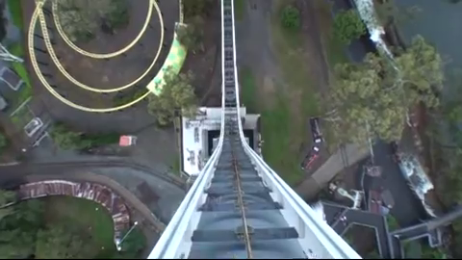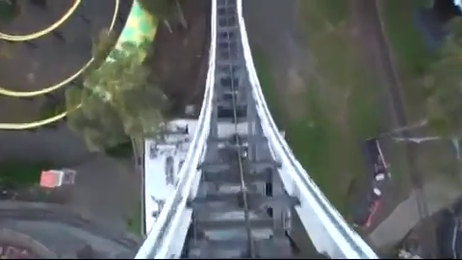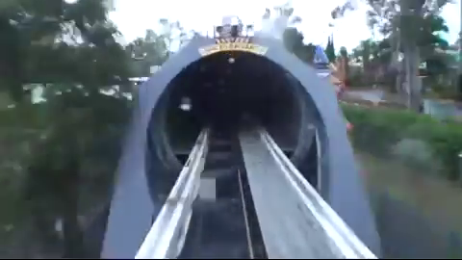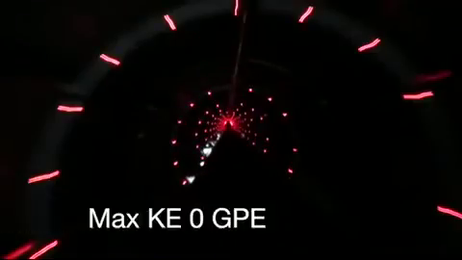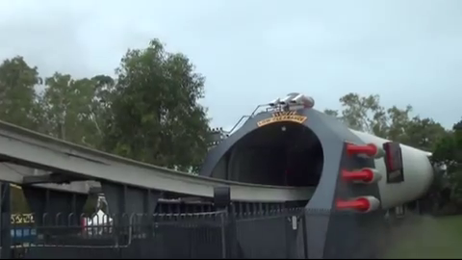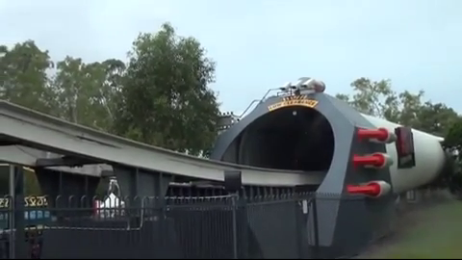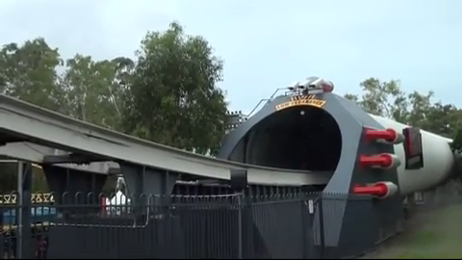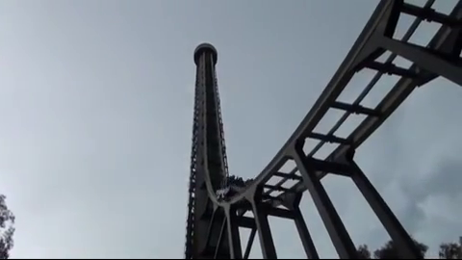We stop instantaneously and then gravity pulls us back. GPE converts to KE very quickly. So we're now back at our maximum KE with virtually zero GPE. Okay, so we're now going to look at the same thing from the side. So it shoots out, gets maximum KE as it exits the tunnel.